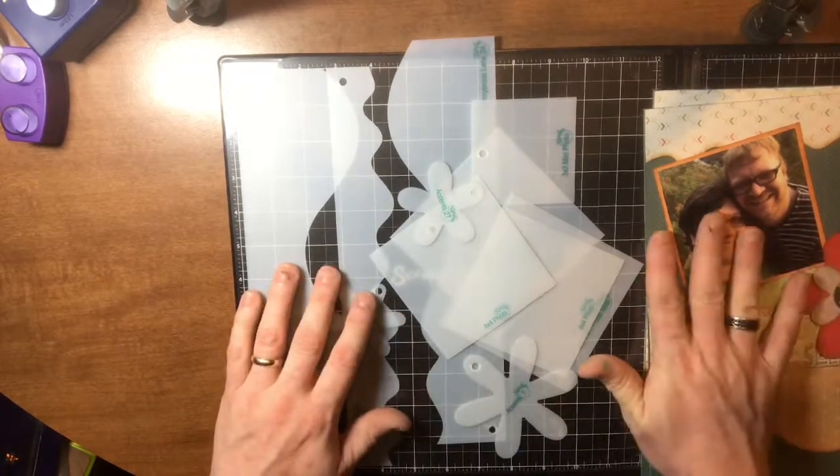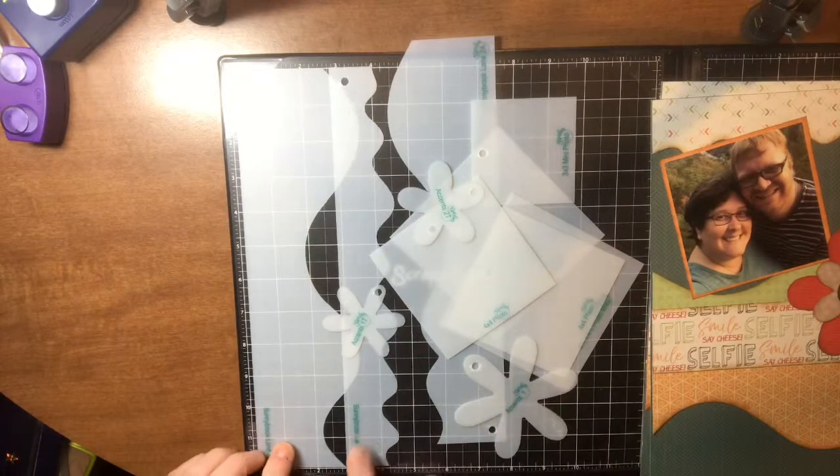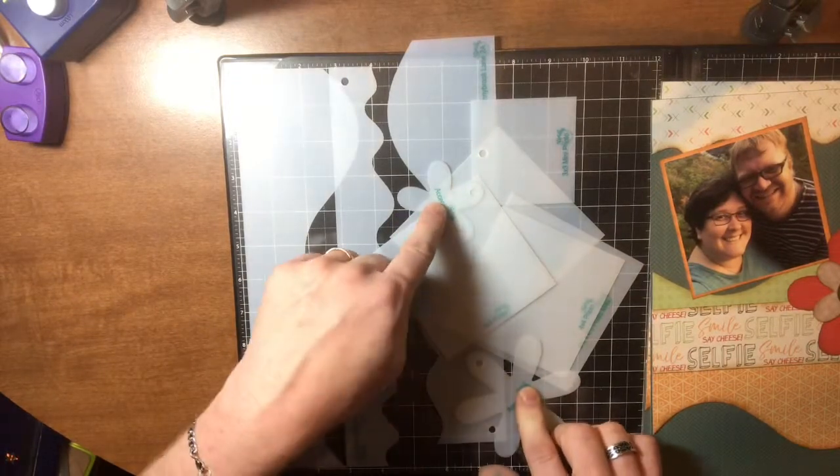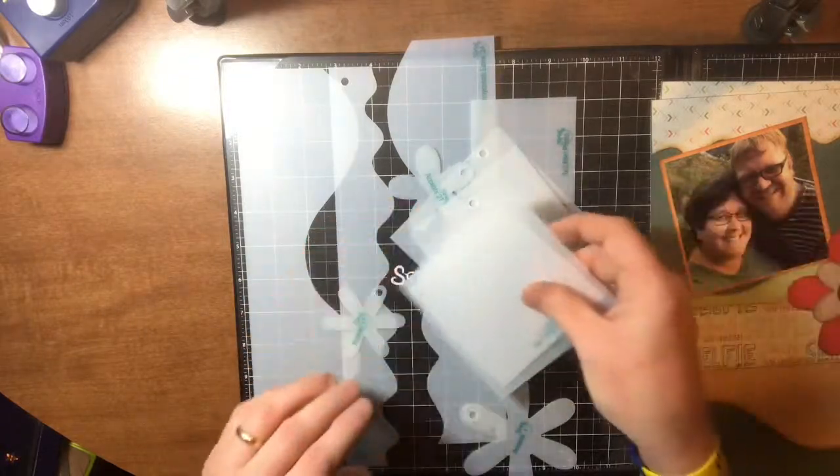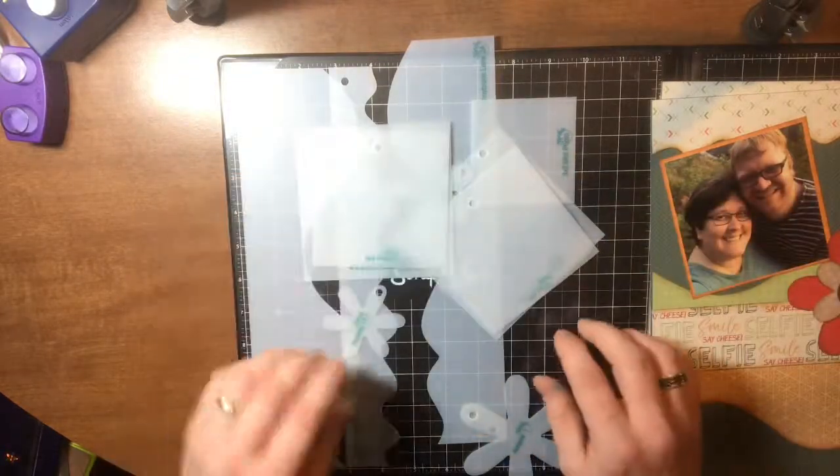So remember, this is Sunnybrook Lane, the accents, the mini accents, and then of course our photo blocks. So we'll catch you next time on the Nifty Scrapbooker.